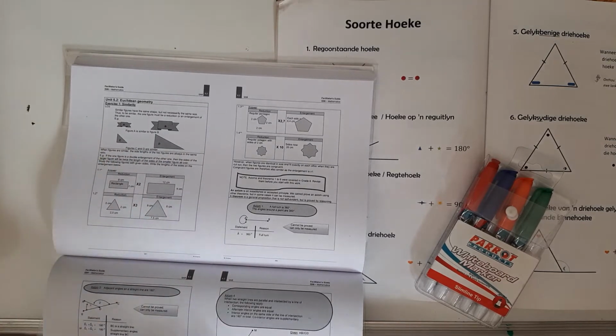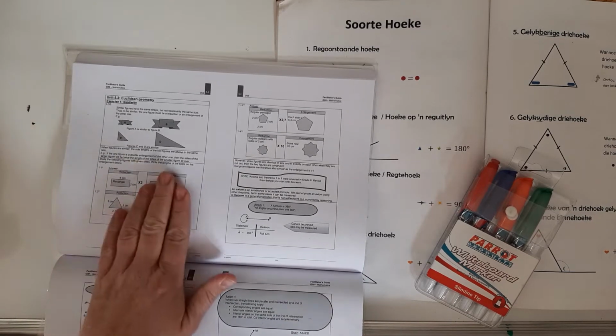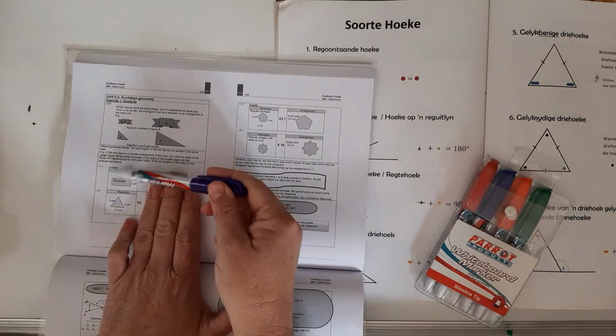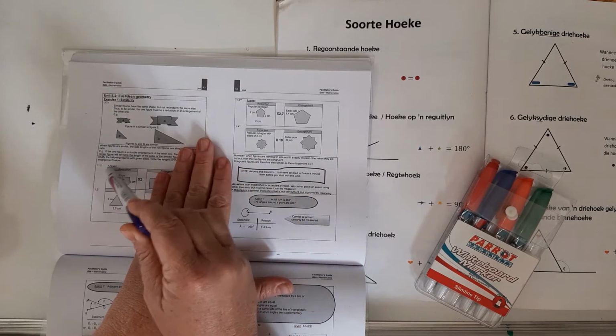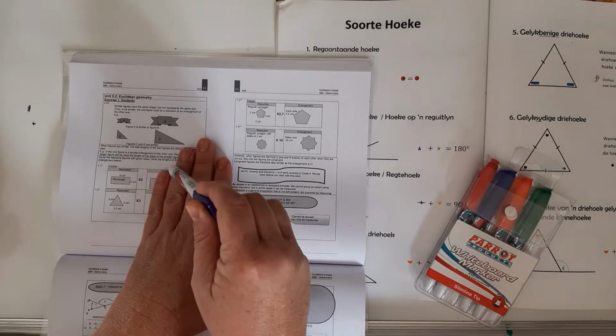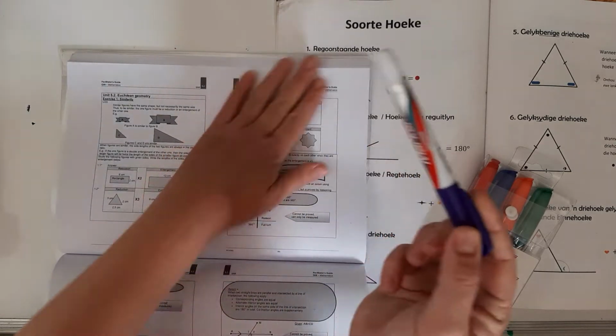Okay, so you'll see we're going to do similarity later as well. But 1.1, easy. They say the side is 6 and you have to make it 2 times bigger, so times 2. So that side is going to be 6 times 2, it's going to be 12. This side is going to be 2 times 2, it's going to be 4. So just quickly finish that one.